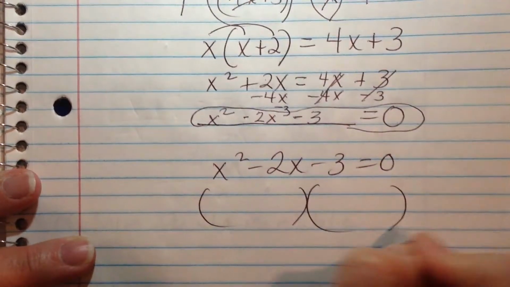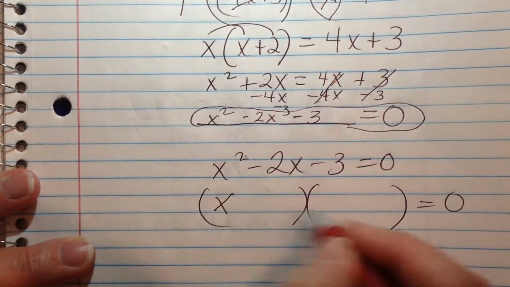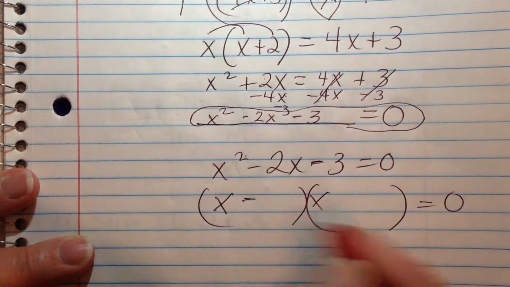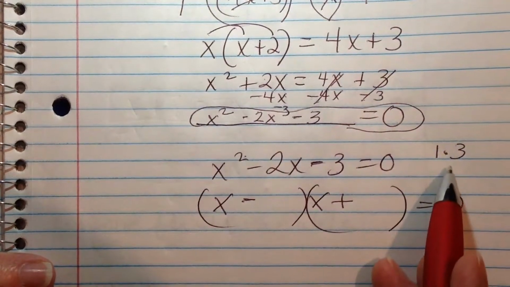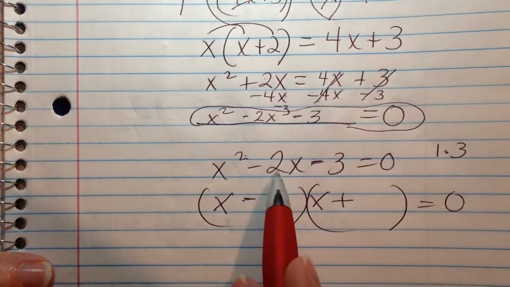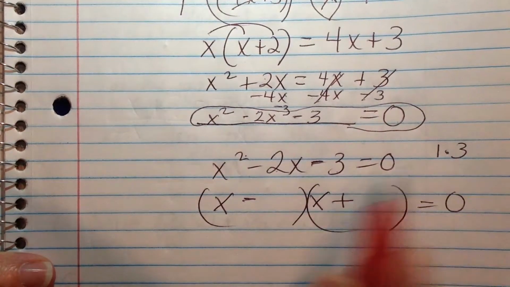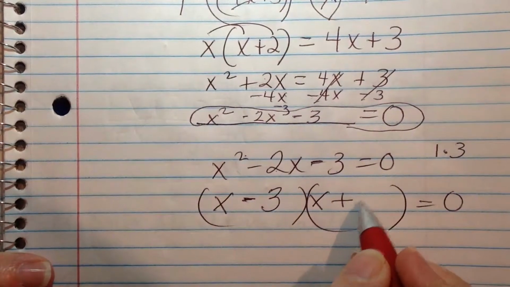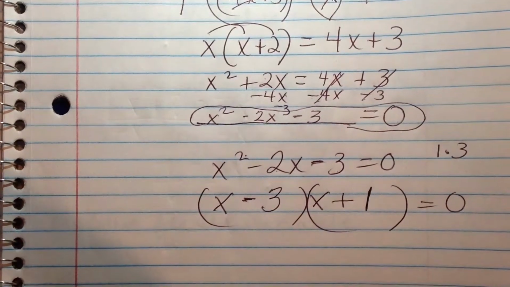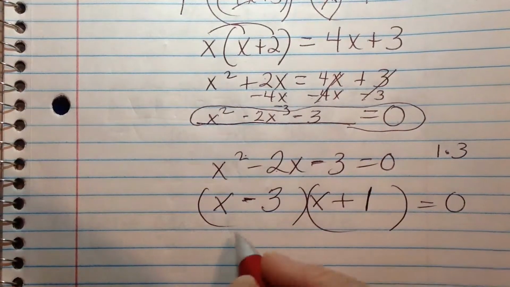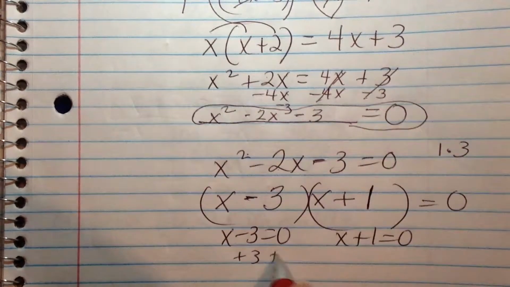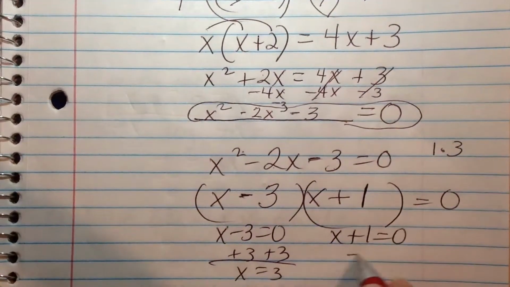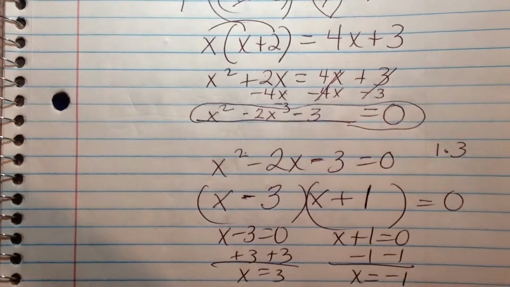Now let's factor this. Factoring x squared into x and x. The back sign's negative, so my signs are going to be different. Factors of 3: 1 and 3. This pair of numbers will subtract to give me 2. So I'm going to use the negative sign with the 3, the positive with the 1. Now if you were to FOIL these two binomials, you would go back and get what you started with. Okay? Now setting each one of these equal to 0. Let's add 3 to both sides. I get x equals 3. Subtract 1 from both sides, x equals negative 1.